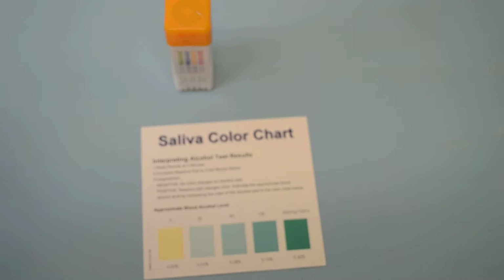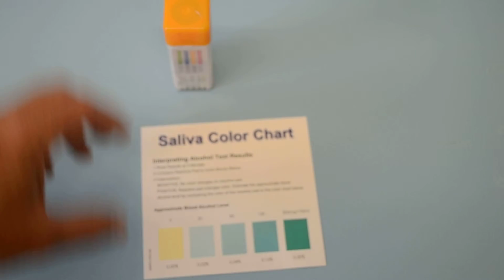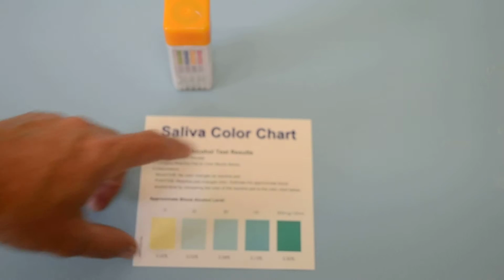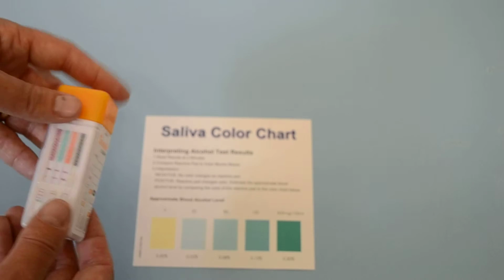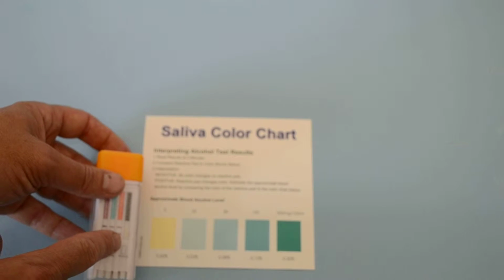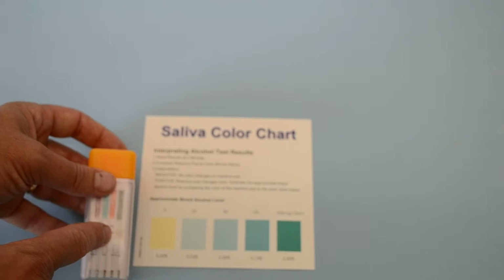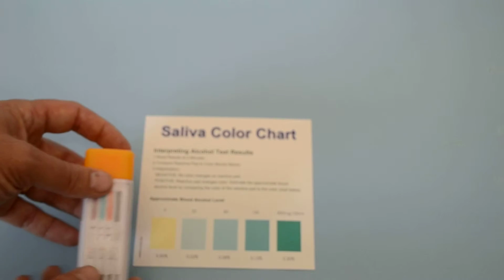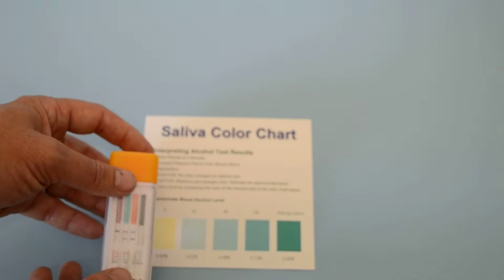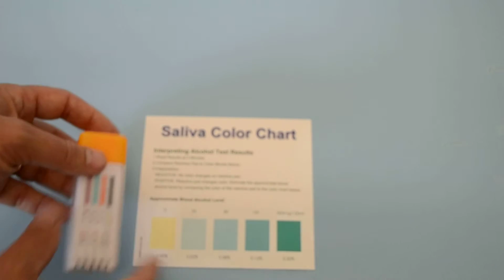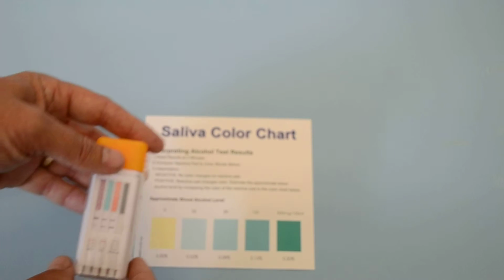Okay, so we're at the read time for this 12-in-1 Swab Cube. Just to show you the saliva colour chart for the saliva test, which is this membrane here. We've got a yellowish fawn colour, which is a negative alcohol test. If we detected alcohol at 0.02% and above, we'd be looking at the blue discoloration going through to the turquoise.